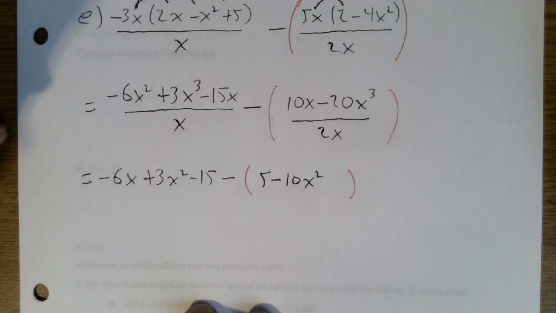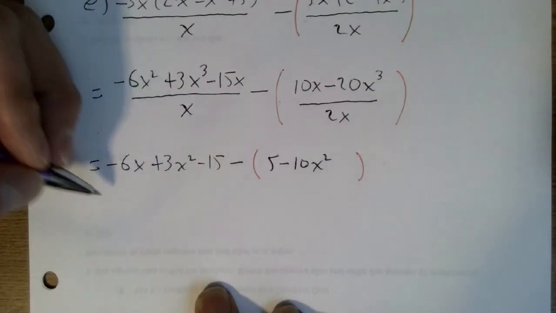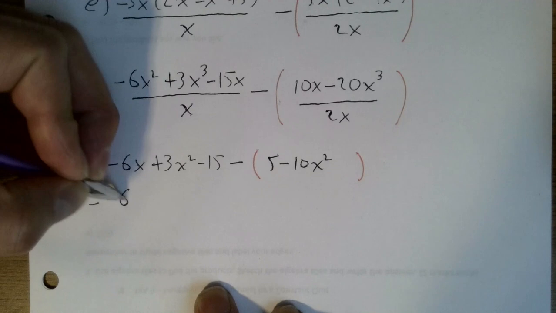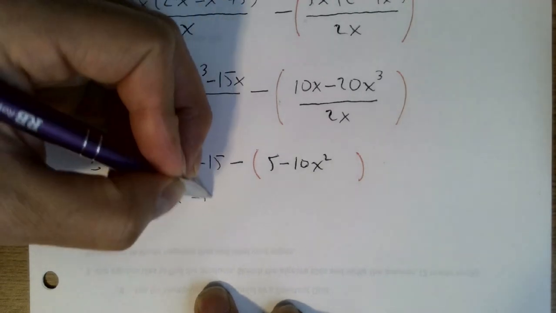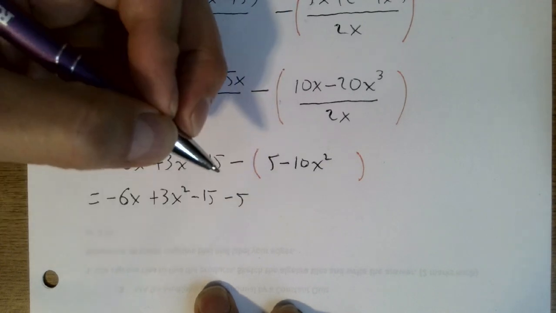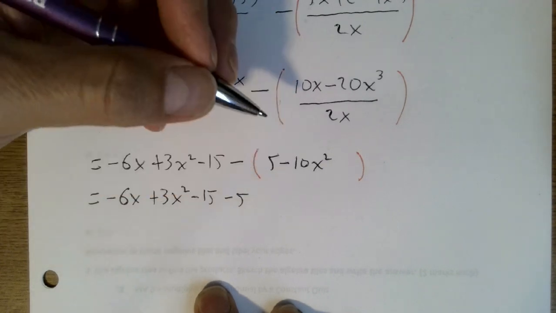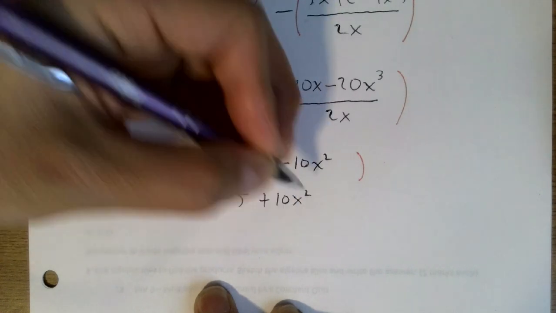Okay, we're getting close. Now we just need to remember that we're subtracting everything in these brackets. So we've got negative 6x plus 3x squared minus 15. We're taking away a 5, so minus 5. And we're taking away a negative 10x squared, which is the same as adding 10x squared.